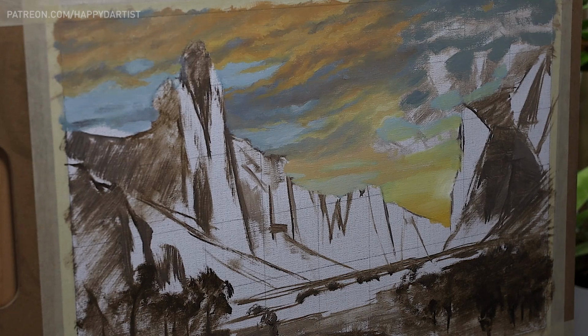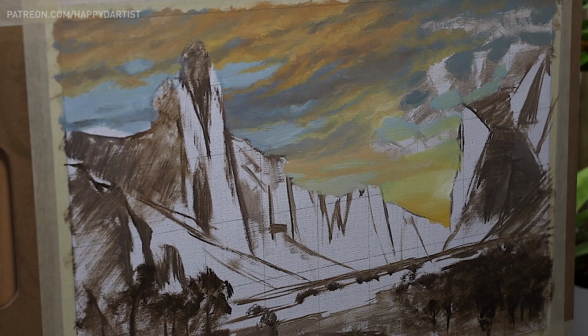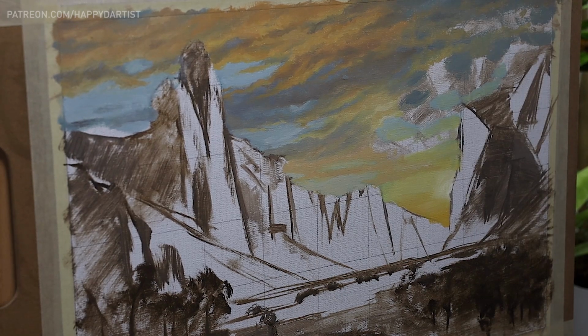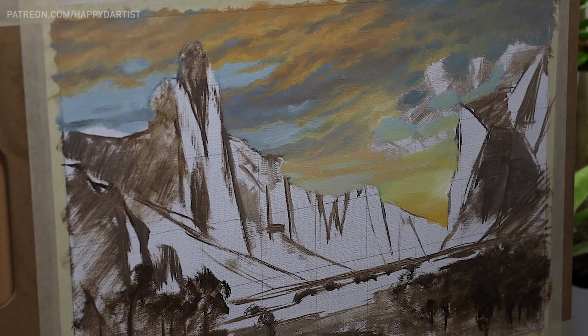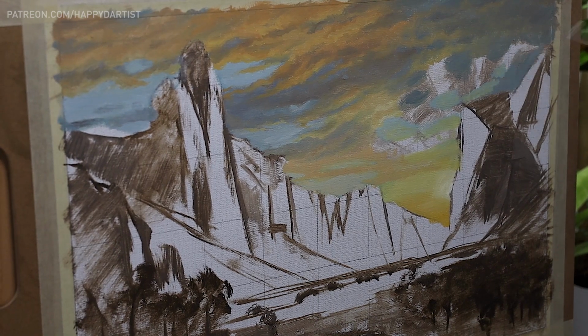Another difficulty was rendering the sun rays piercing through the clouds. Achieving the correct radial symmetry and soft diffusion of light required patience and precision. This element, though seemingly subtle, plays a crucial role in conveying the grandeur and luminosity of the scene. It's a reminder that even the most fleeting effects in nature demand careful observation and thoughtful execution when painting them.